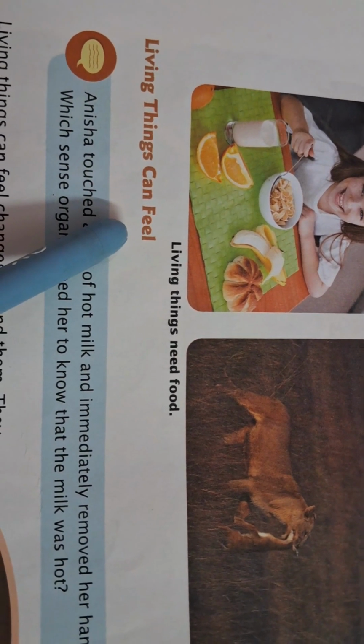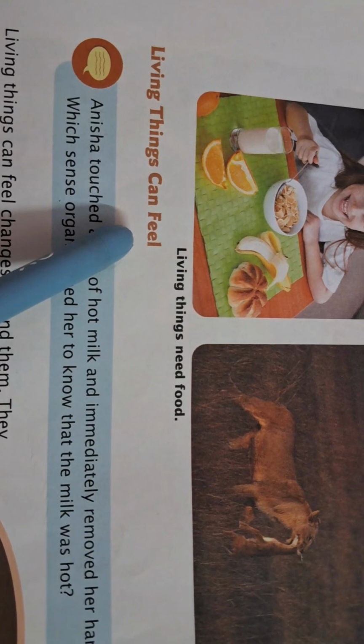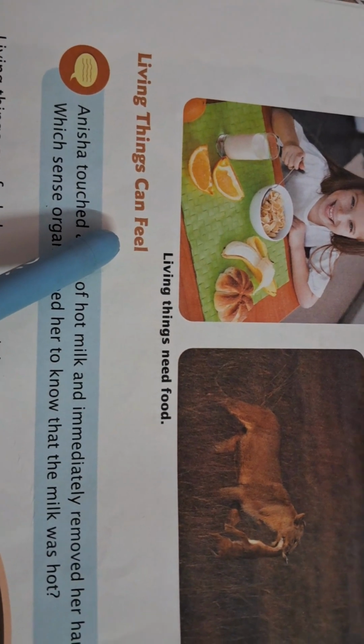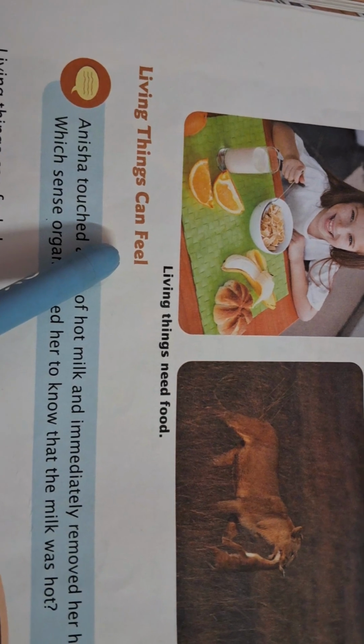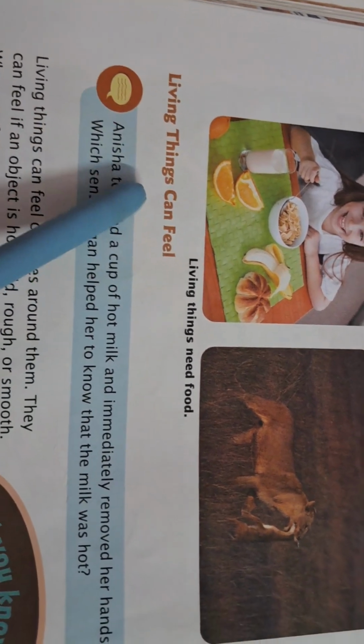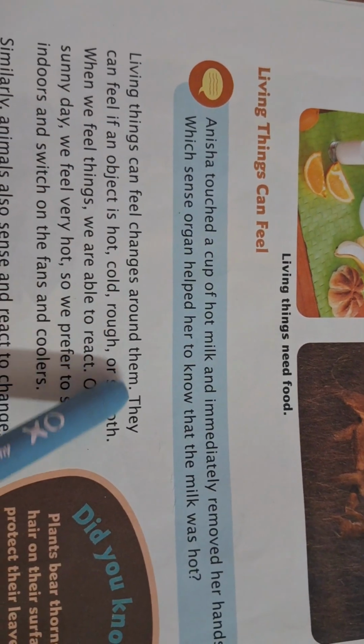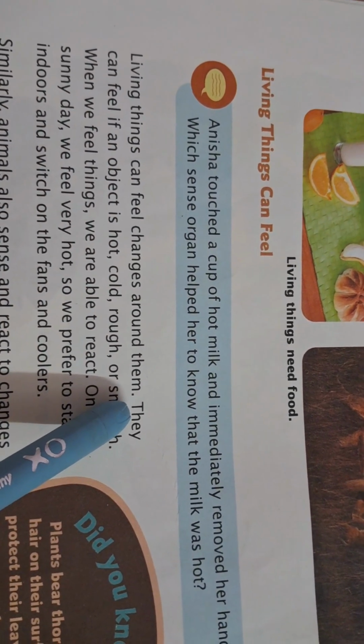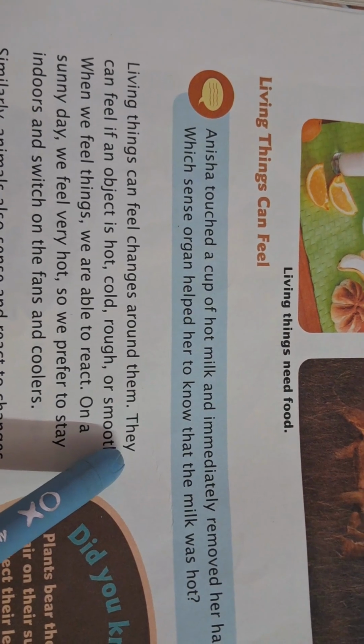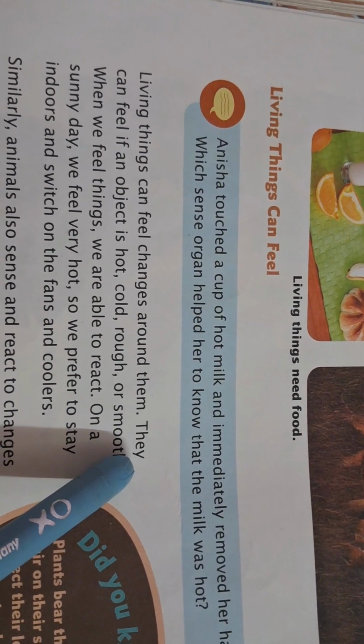Living things can feel, means by the skin only we will feel. For example, we are sleeping, suddenly a mosquito will come and sit on our skin. So we will feel the mosquito has come to us, isn't it? So this is what living things can feel. Here living things can feel changes around them. For example, I told the mosquito. So any changes will be there, that will come first to the skin.